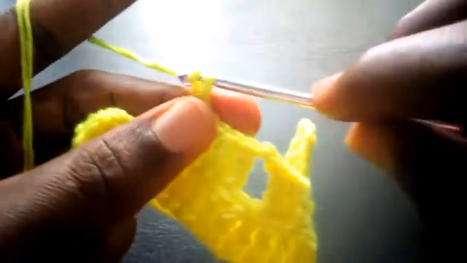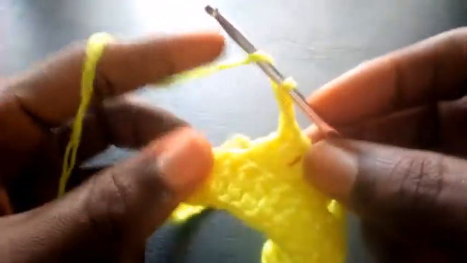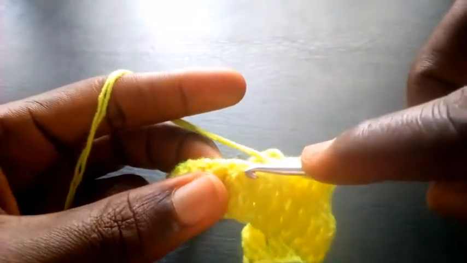I proceed again, one, two, I insert one, two, three.